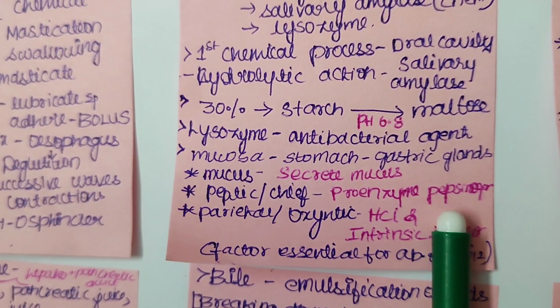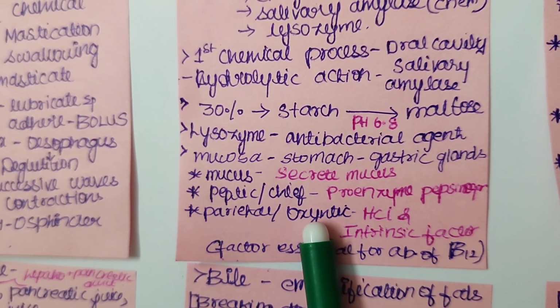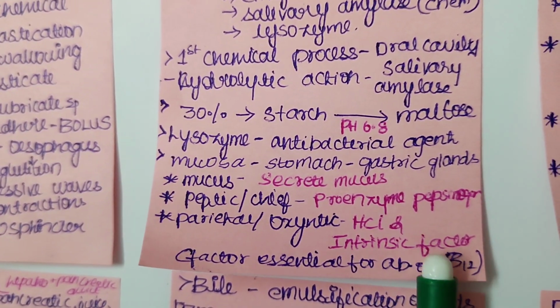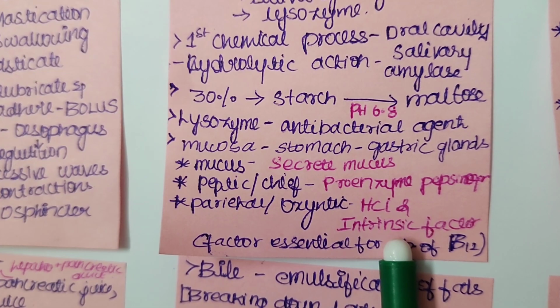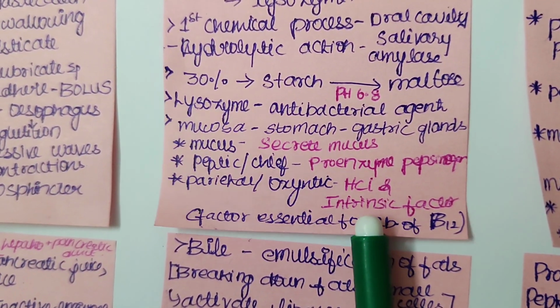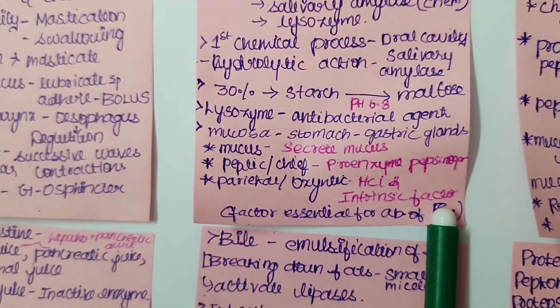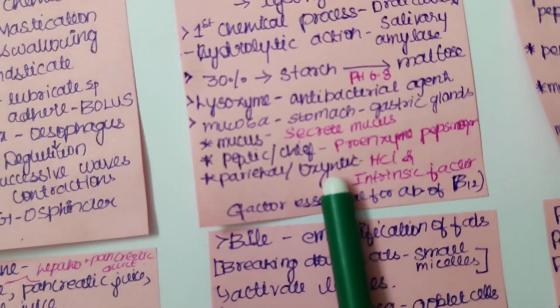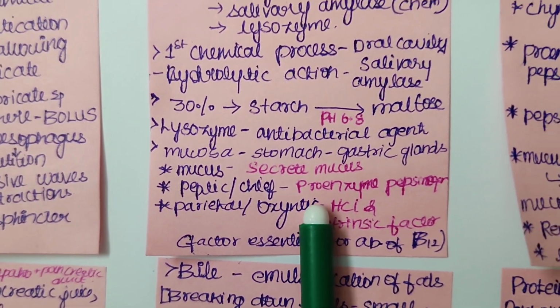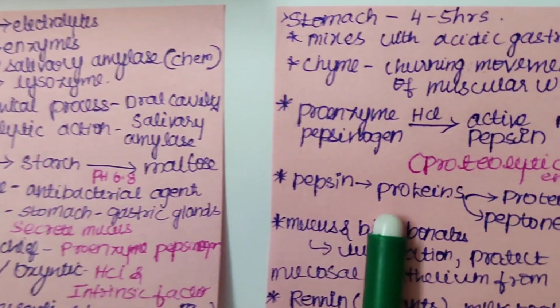Then the parietal oxyntic cells, which provide HCl and intrinsic factor. What is this factor? This is an essential factor which helps absorb vitamin B12. This is the use of intrinsic factor. Now we talked about the cells present in the mucosal layer of the stomach. Now coming to the next one.